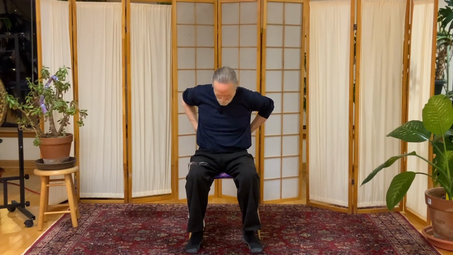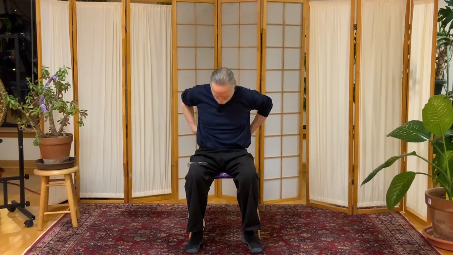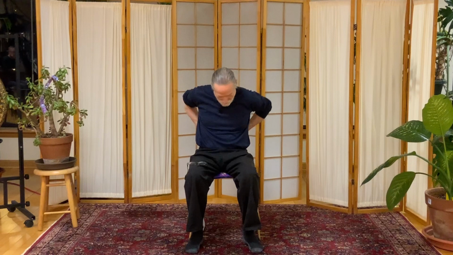Okay, and then make loose fists and tap your kidneys. Just bend your elbows, tap your kidneys. And then finally, massage your kidneys with the backs of your hands.